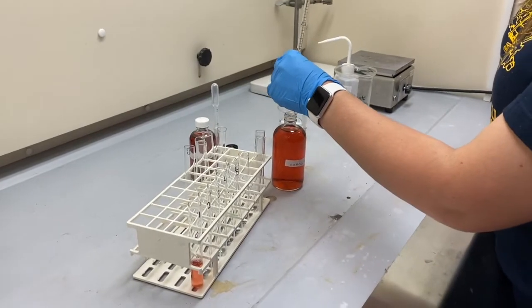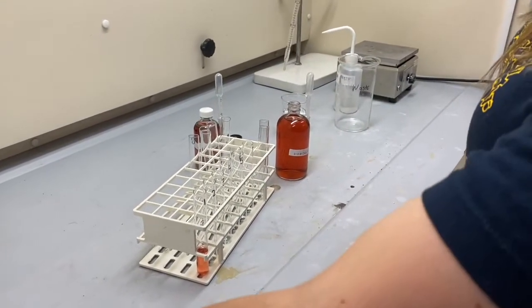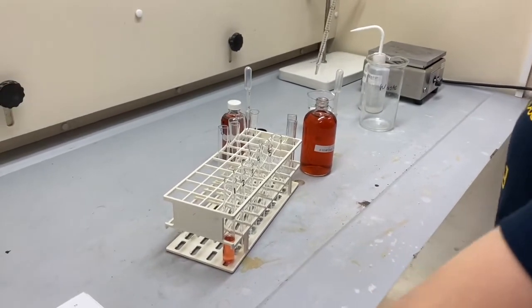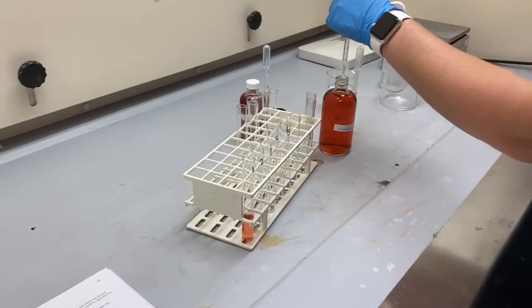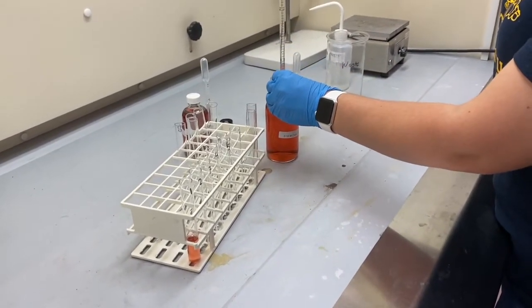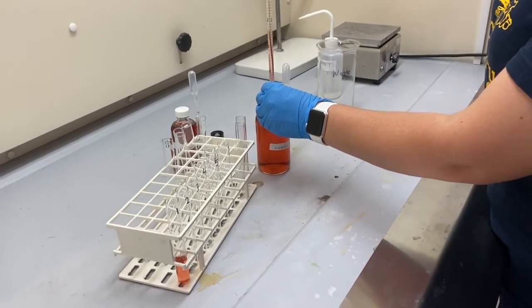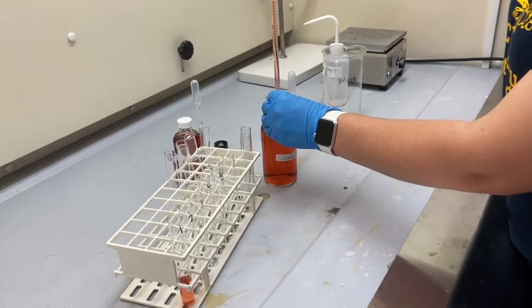And 0 mils of distilled water, so no water needed. So I'm just going to add all the cobalt chloride hexahydrate first before doing the water. Alright, so for the second test tube, 4.0 mils of 0.15 moles of cobalt chloride hexahydrate.